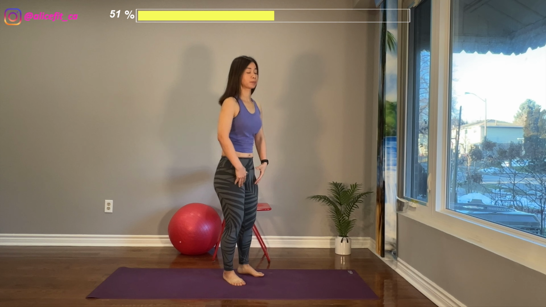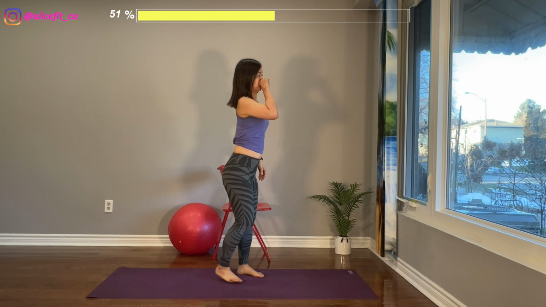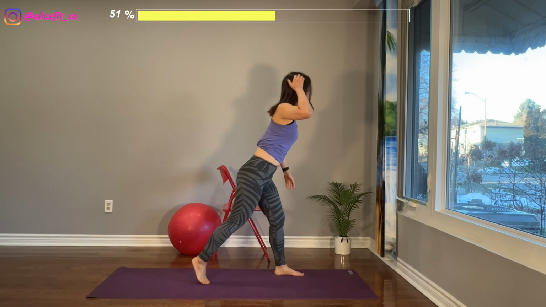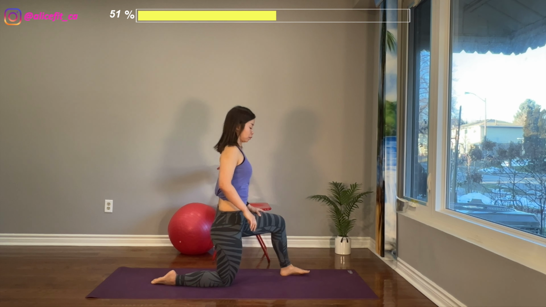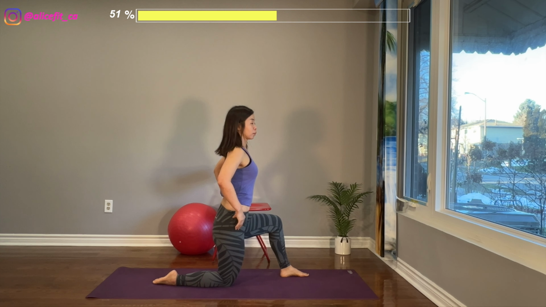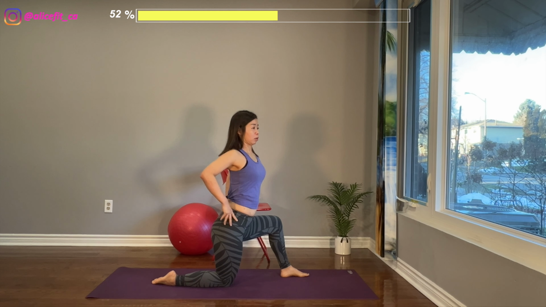Okay, we finished the warm-up for the hip. Now let's stretch the hip flexor. One leg step backward, then slowly leaning down. Keep your hip square. Now I don't want you arching your back.